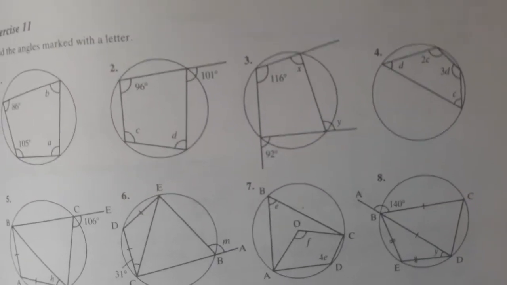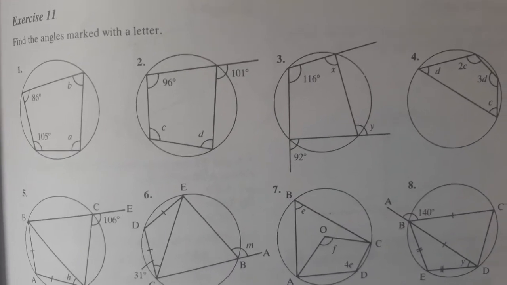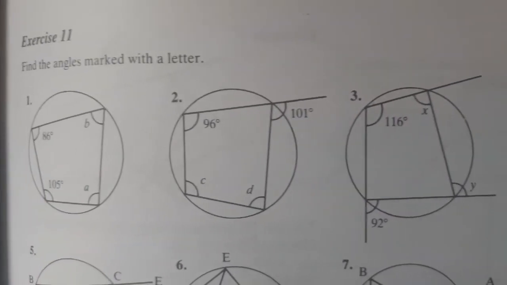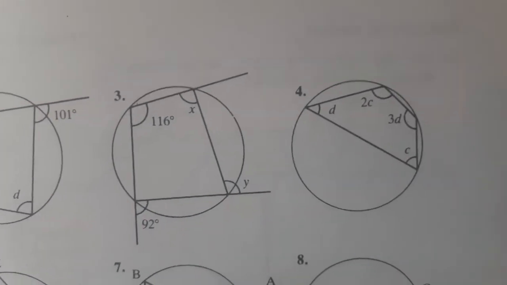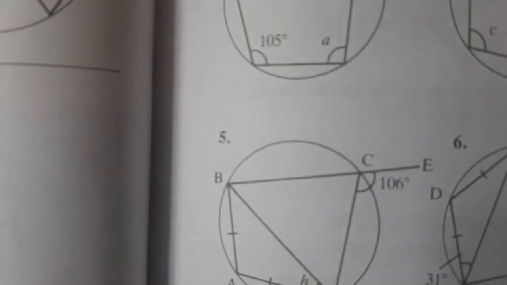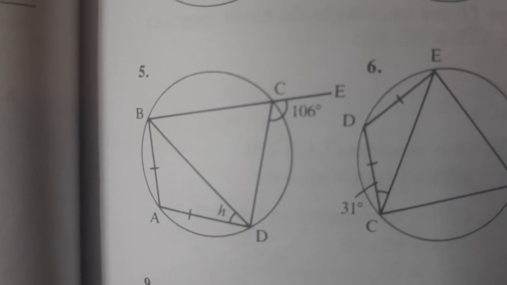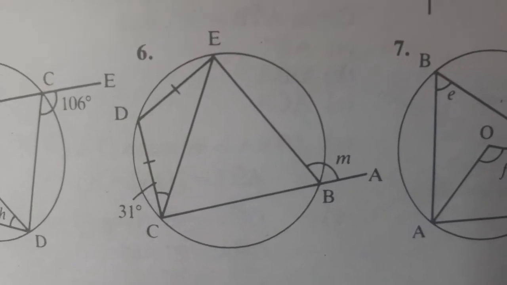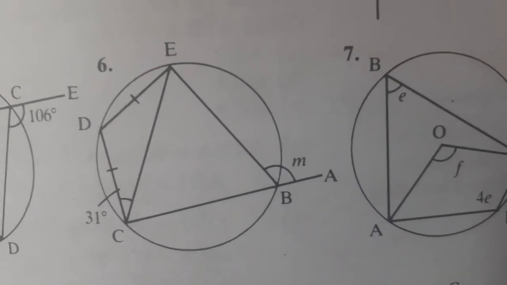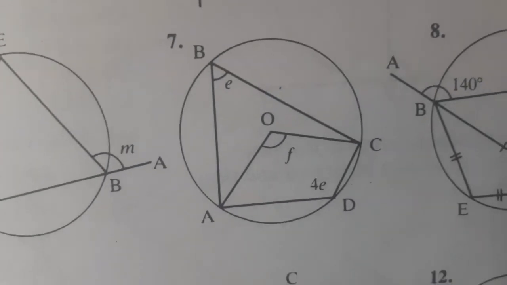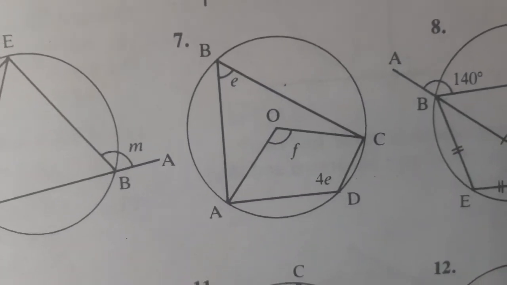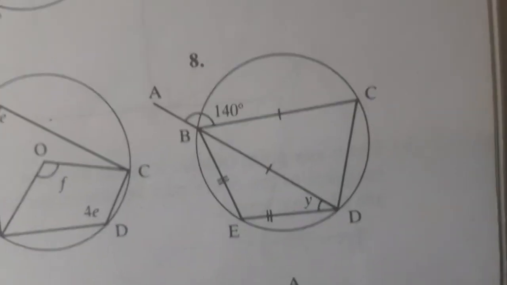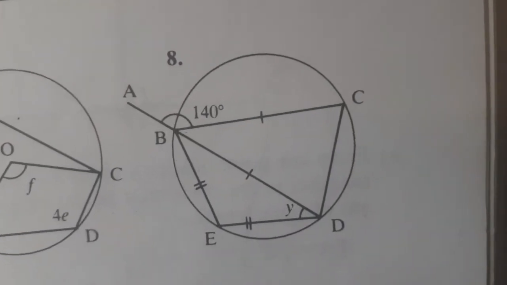Okay, so the questions are here. Find the angles marked with a letter. So we have 1, 2, 3, 4 here. We have 5. This is something that I gave you. This was the example. We can also look at this one. Okay. It's the reverse of the other one. Think about this one also. You need E and F. Okay, you can bring in the first theorem that we looked at in this one.